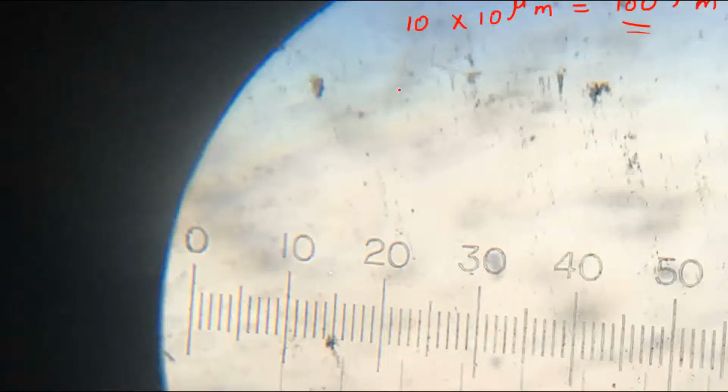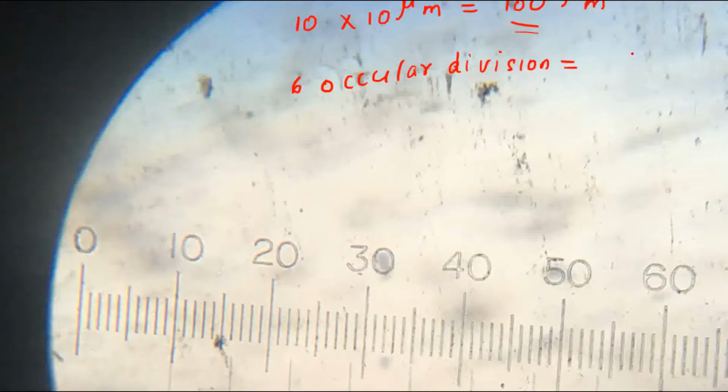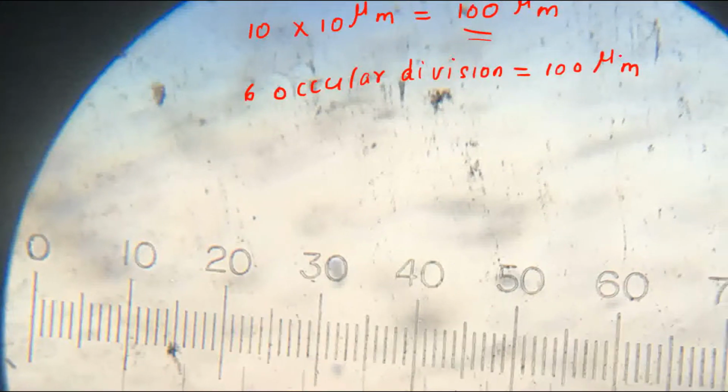Here, 6 ocular divisions is equal to 100 micrometer. Correct.